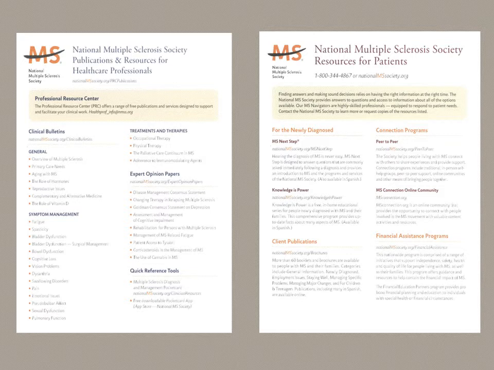They are available at the MS Clinical Care Network under Resources and Tools or by emailing healthpro_info@nmss.org. The Resources for Patients card is also a card stock, and this includes resources available for their patients living with MS. It's a good reference guide for the clinician to keep and refer to when working with patients who live with MS.